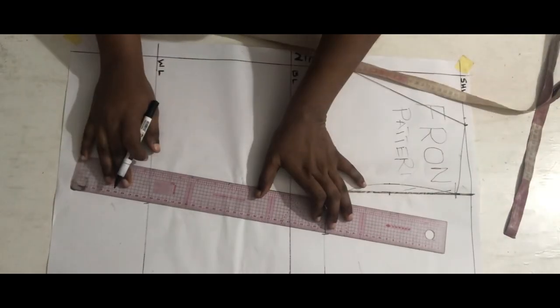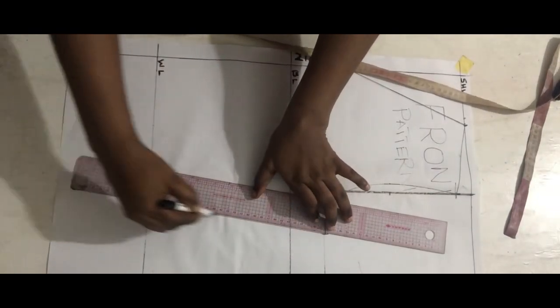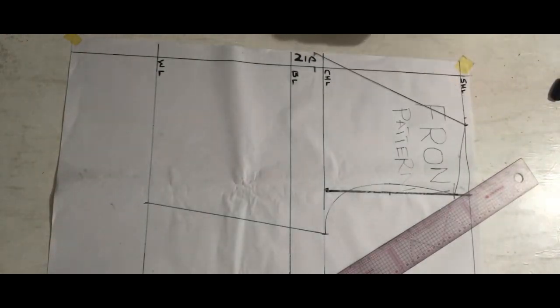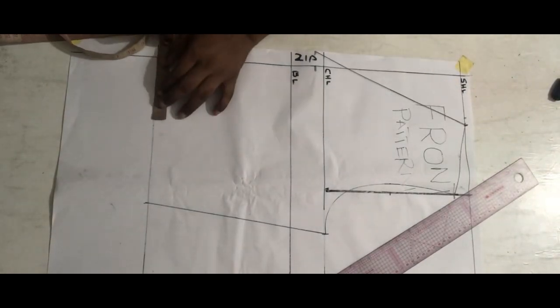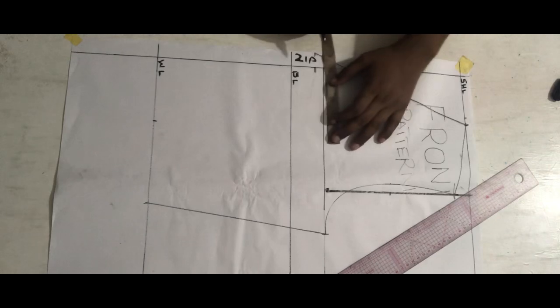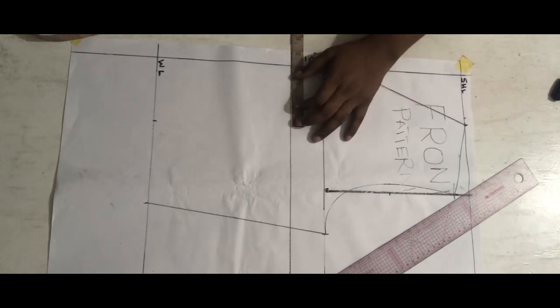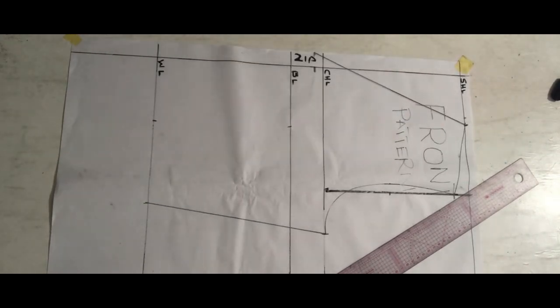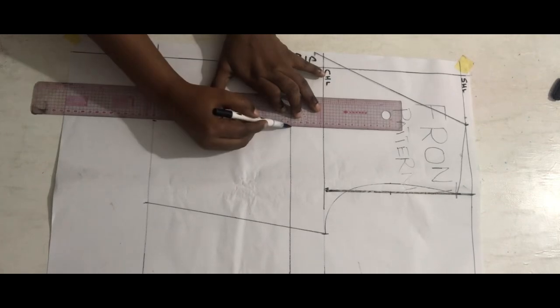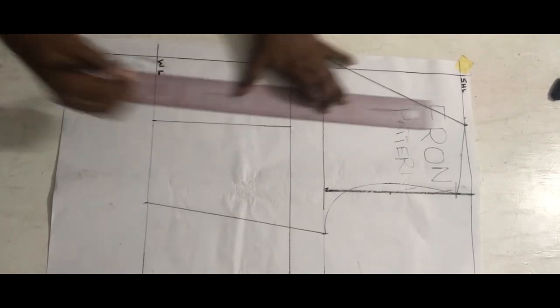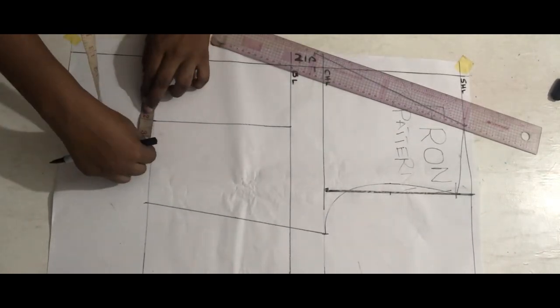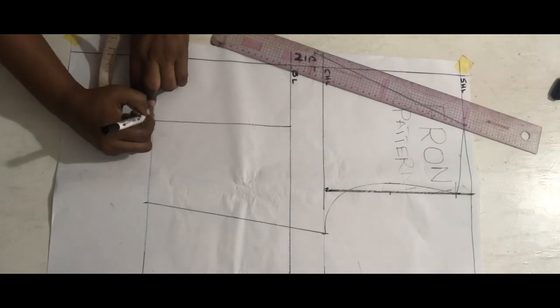Now with this, I'm going to put down my bust apart divided by 2 to get my darts. I'll put down my bust apart divided by 2, and I'll connect to my bust line. That will be my nipple point. And I'm going to open my darts by 0.05 on both sides of my dart legs, and I'm going to connect it to my nipple point.